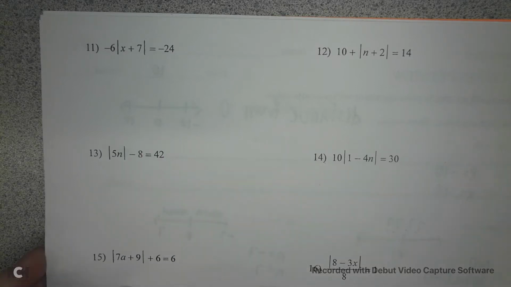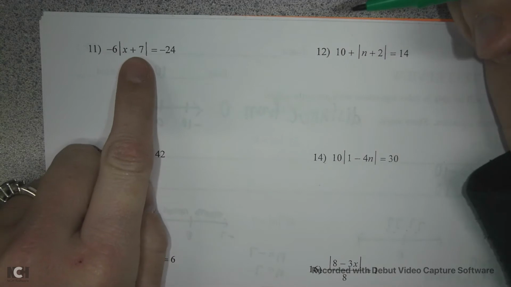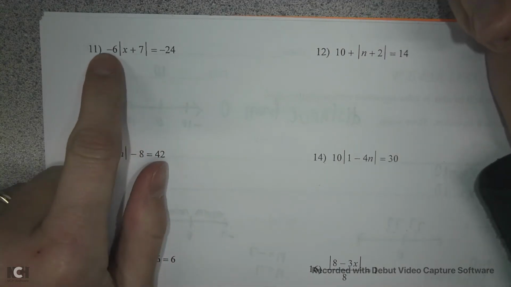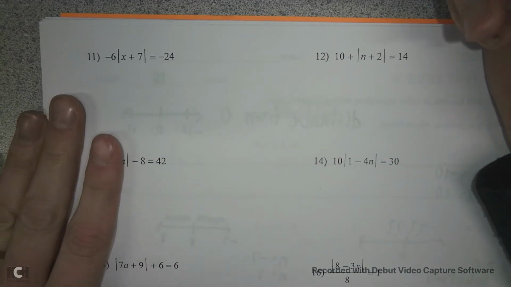Hey guys! So today we are practicing problems and reviewing for our test. These absolute values have stuff on the inside of the absolute value and stuff on the outside. So we're going to practice all these problems and talk about them.